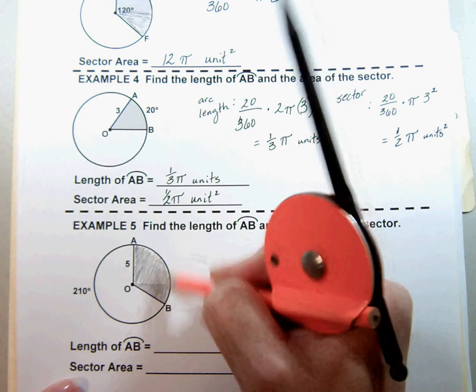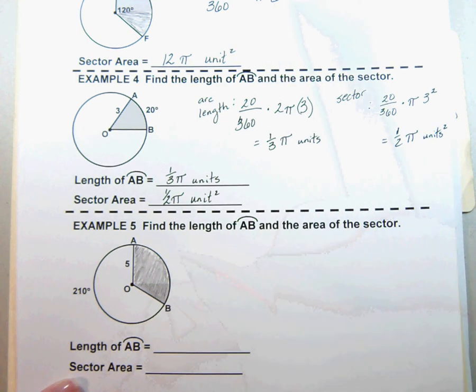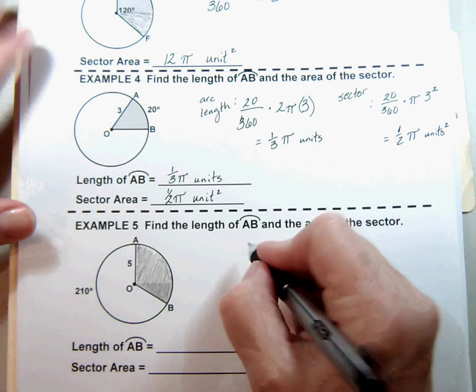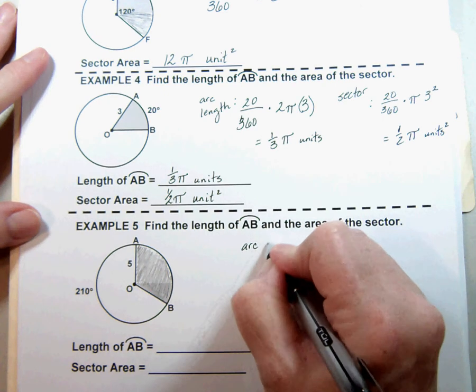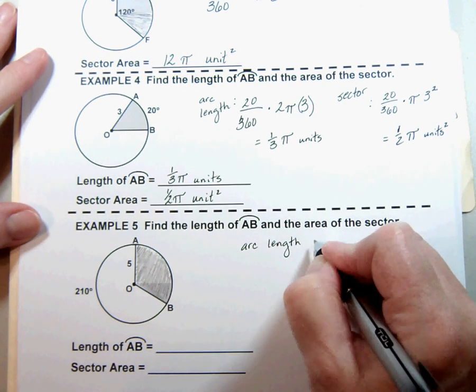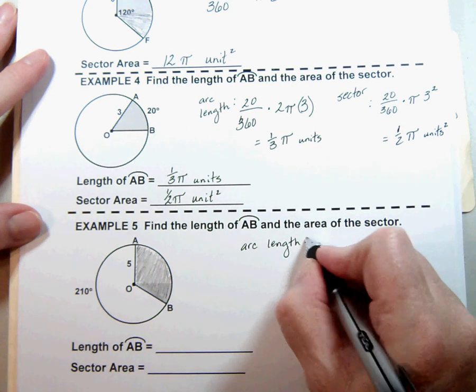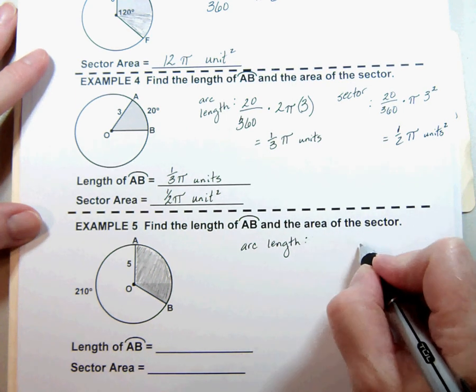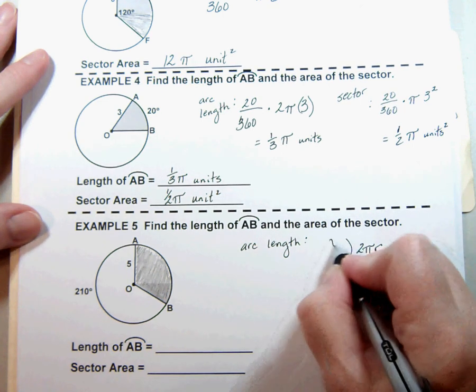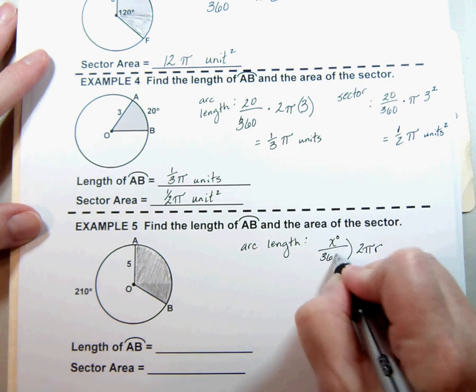I guess the printer didn't shade it correctly, but go ahead and do that. Shade all of it. So they're wanting the arc length and the sector. If we do the arc length formula, just remember that the only difference is the circumference is used when you're doing arc length. You're using the circumference formula, 2 pi r, but you're multiplying it by your degree of your central angle over 360.